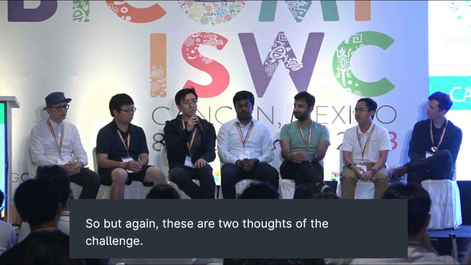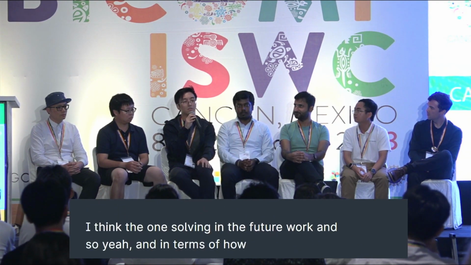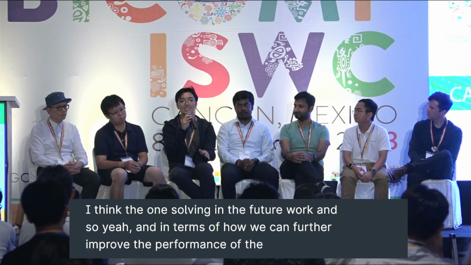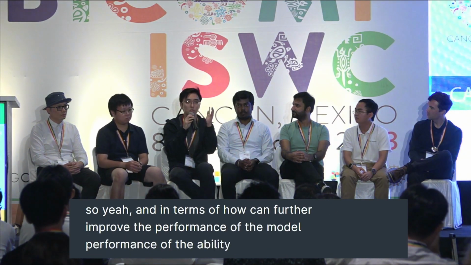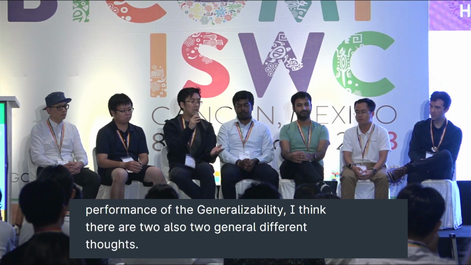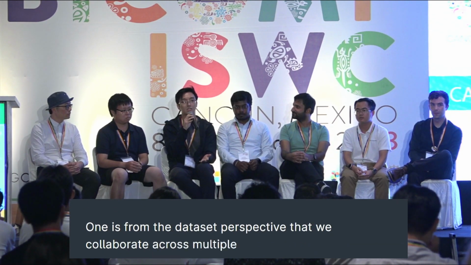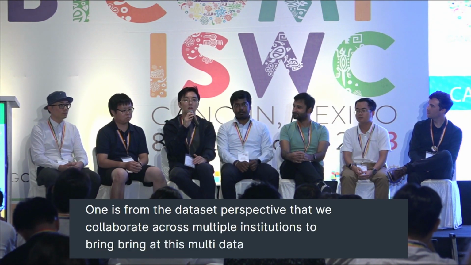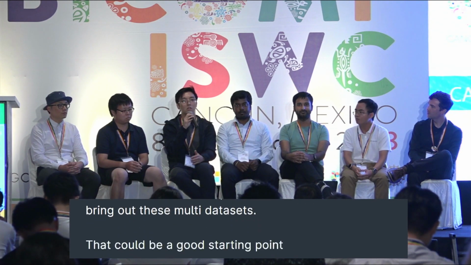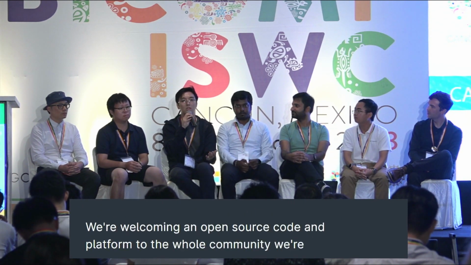And in terms of how we can further improve the generalizability of the model, I think there are two general thoughts. One is from the dataset perspective, where we collaborate across multiple institutions to bring out these multi-year datasets. That could be a good starting point. And we're welcoming and open sourcing our code and platform to the whole community. We're hoping more research groups can contribute more data.